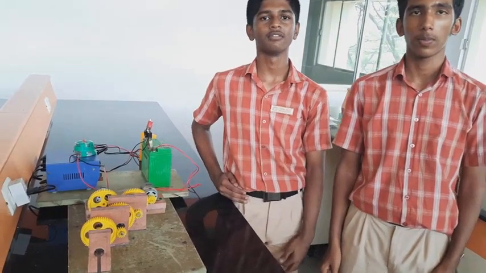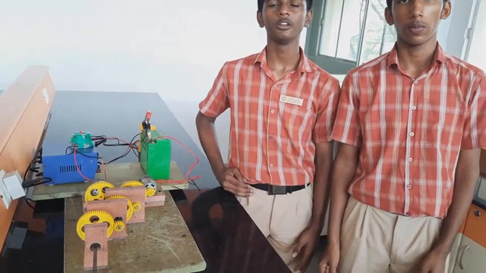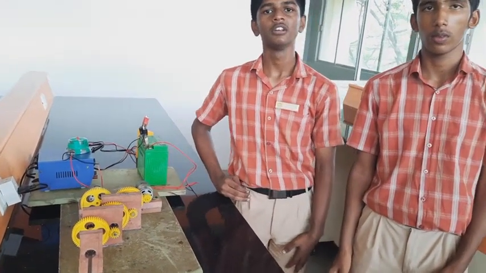We are Akhilesh, Rao and Vimal of class 9 from Sandhya Public School. Our project name is Dual Motor EV Engine.